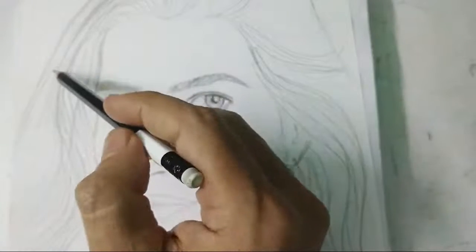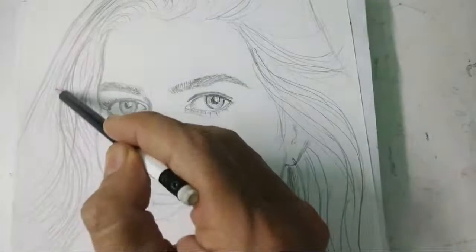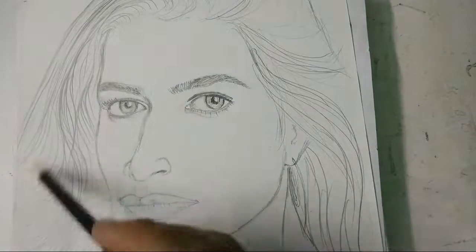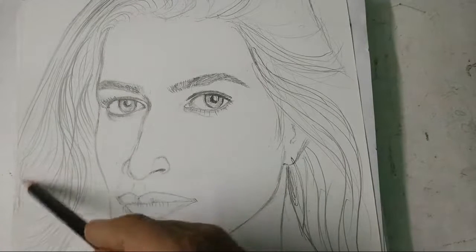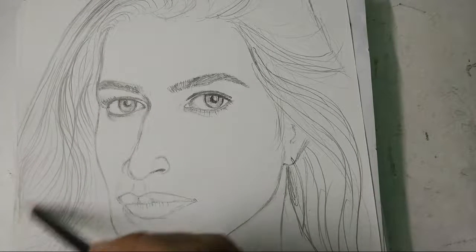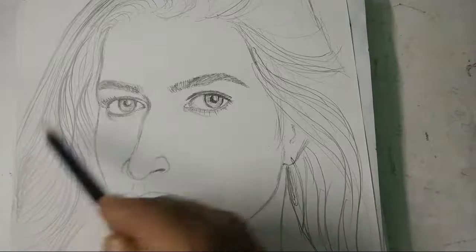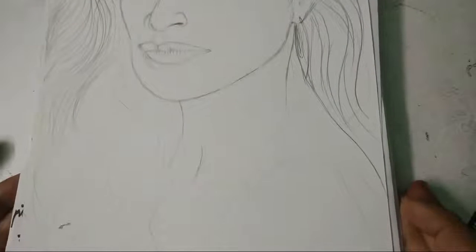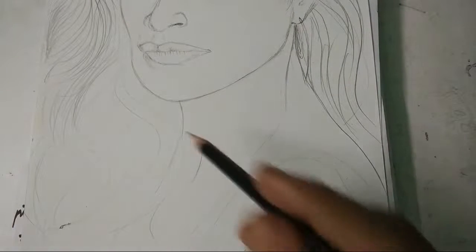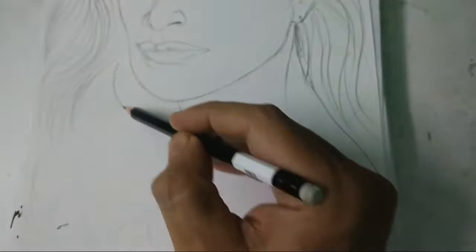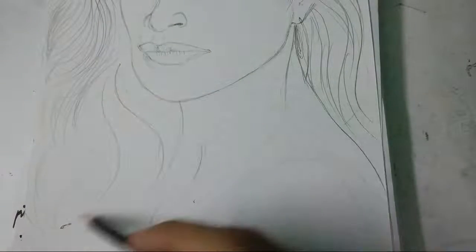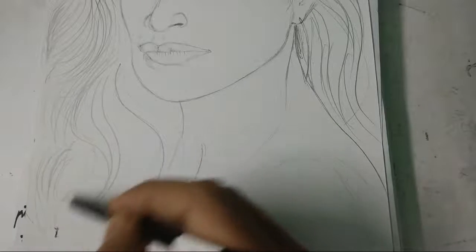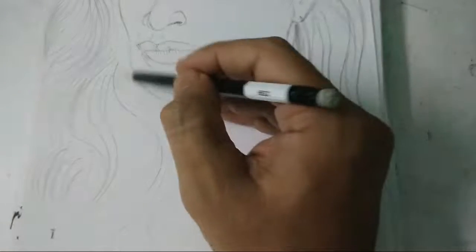Now when we give shade, we use the same HB pencil, and you have to vary or change the pressure. And I have got the basic angle of the hair done. Now we will give shade to it later on.